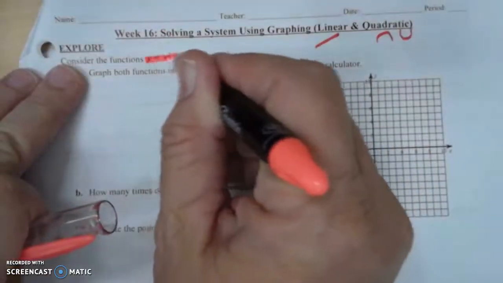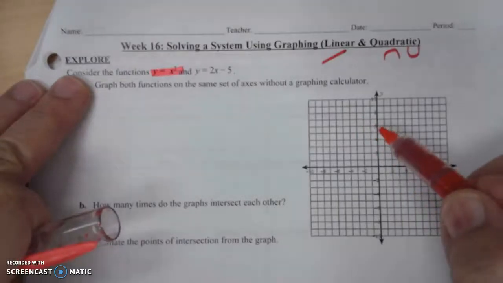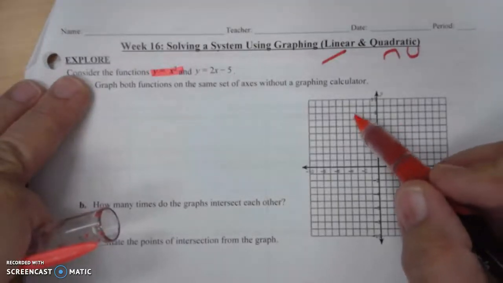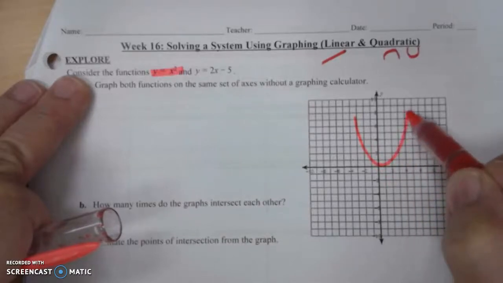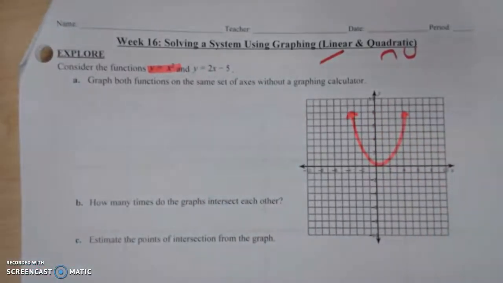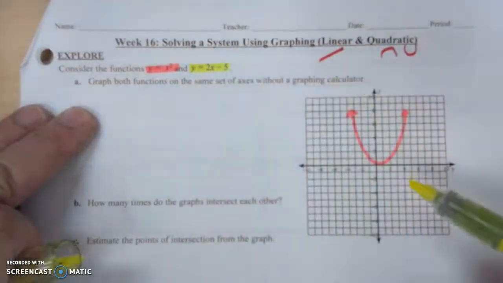Consider the function y equals x squared. Well, y equals x squared, this is going to be a base graph, like when we learned how to transform the graphs. So the base graph is always going to have this little shape like this, a U facing up, x squared. It's the base graph. You're going to have to kind of have that one memorized because we're going to use it commonly or often. And then the next one is y equals 2x minus 5.